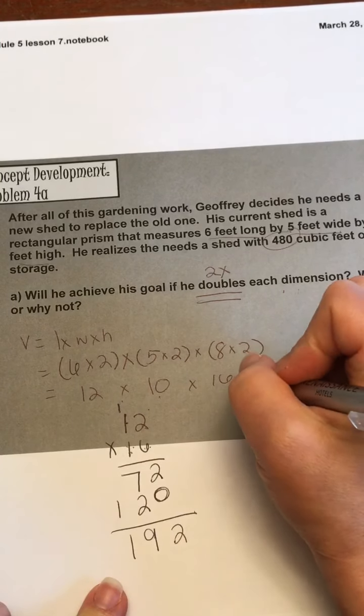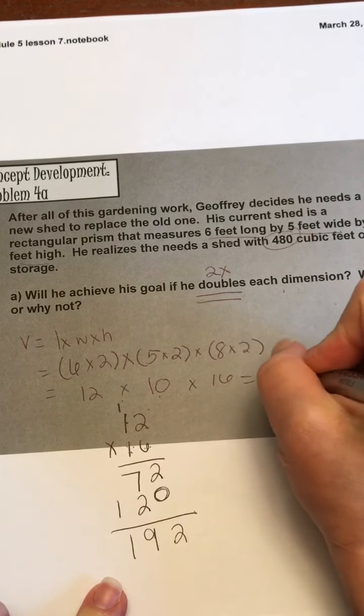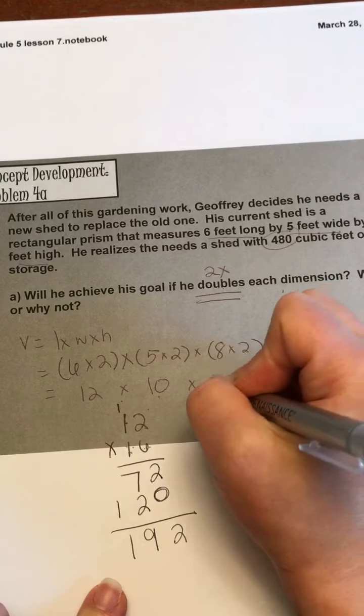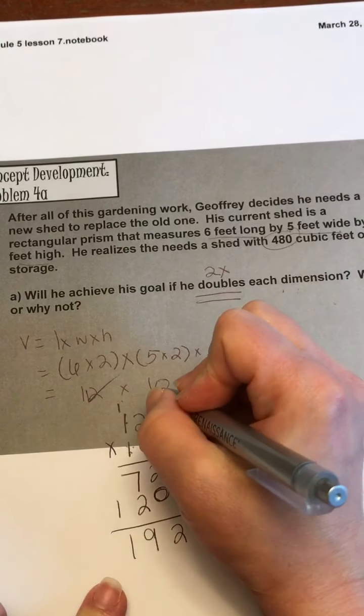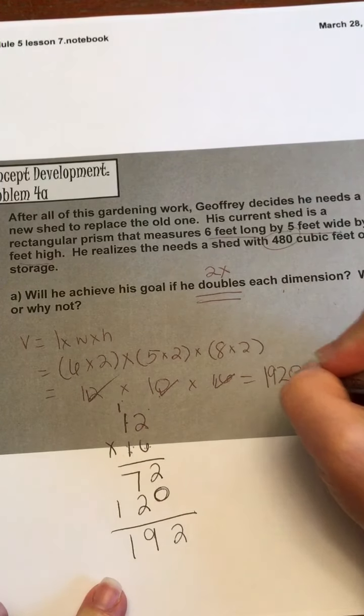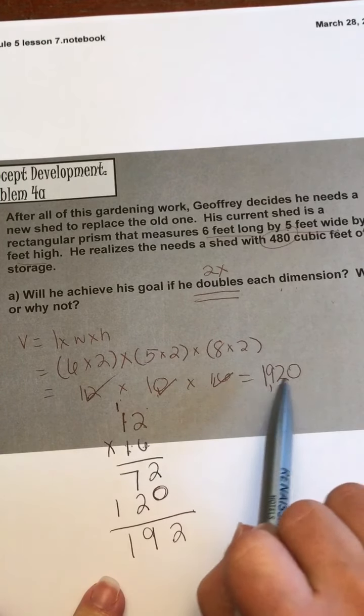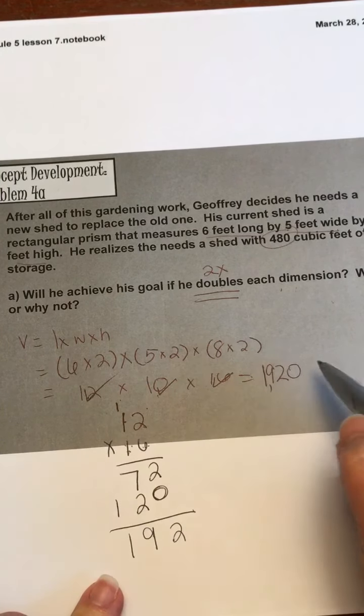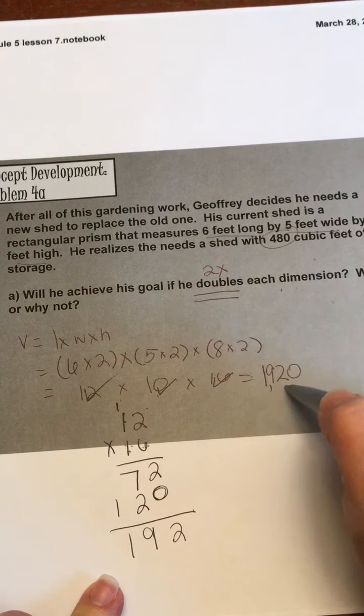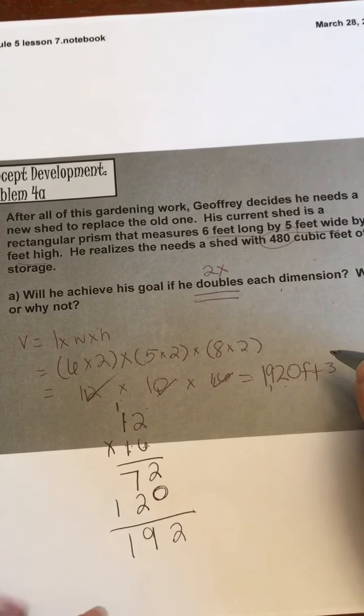So I get 192, but I still haven't used that number. I still need to multiply by 10. So if he doubles each dimension, he would have a shed with 1,920 cubic feet.